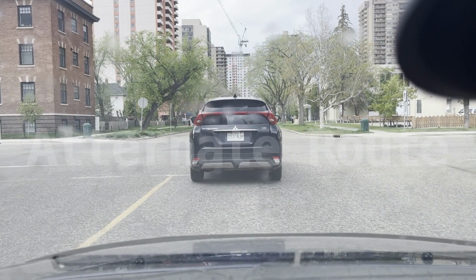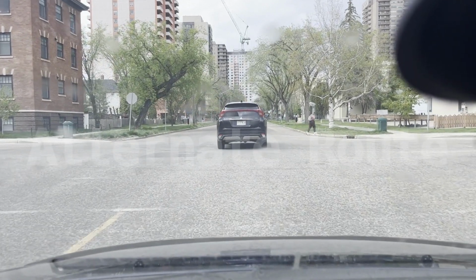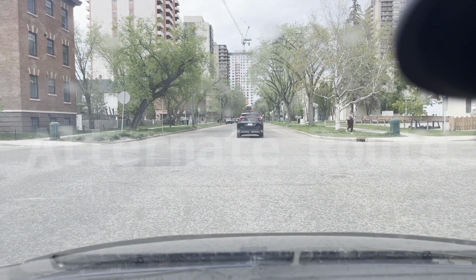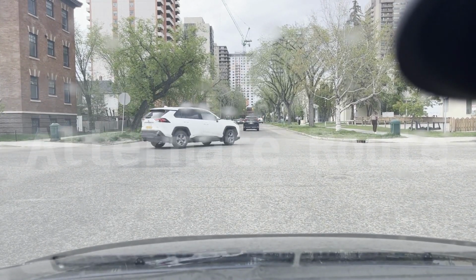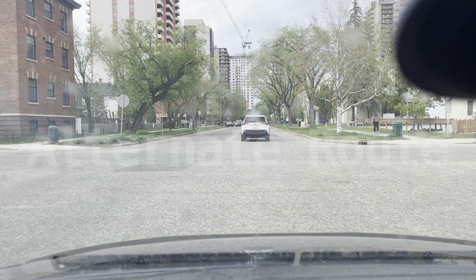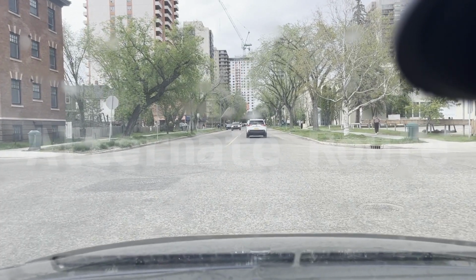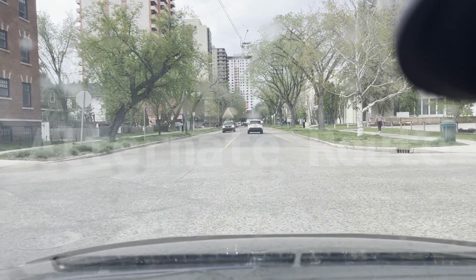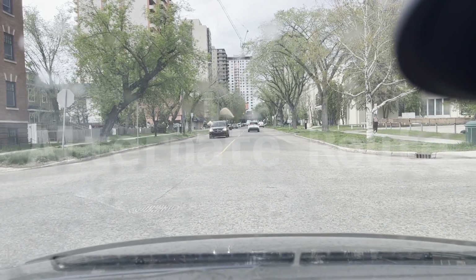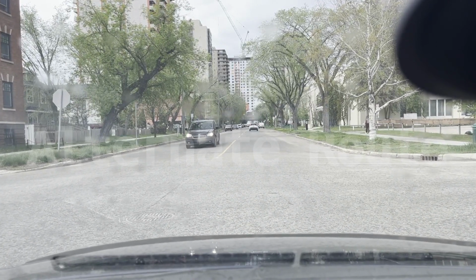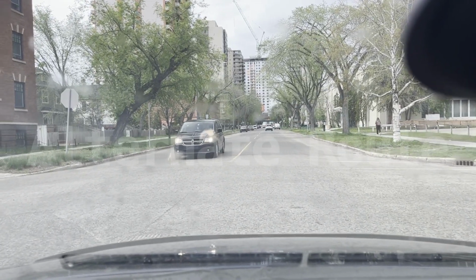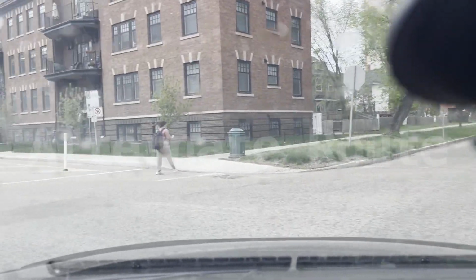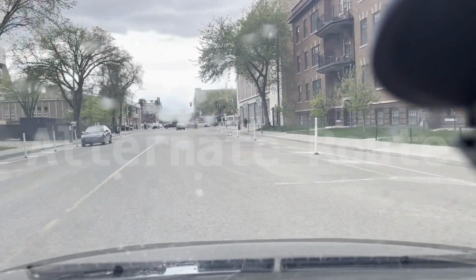And observe. You have 3 seconds. Stop, observe. 1, 2, 3, this lady's gonna cross here. You can go straight because she's gonna cross and wait on her. Alright, she cleared the road. Should I have waited a bit more? Should have checked.